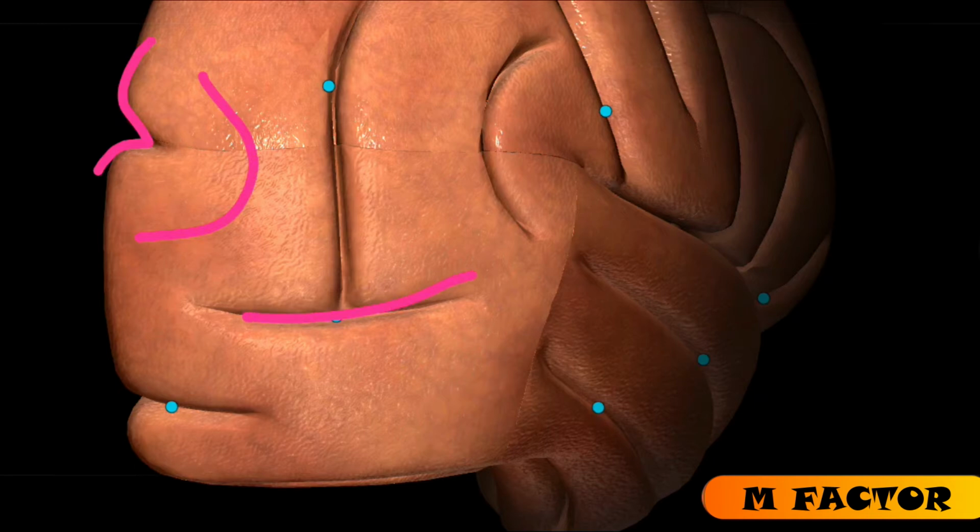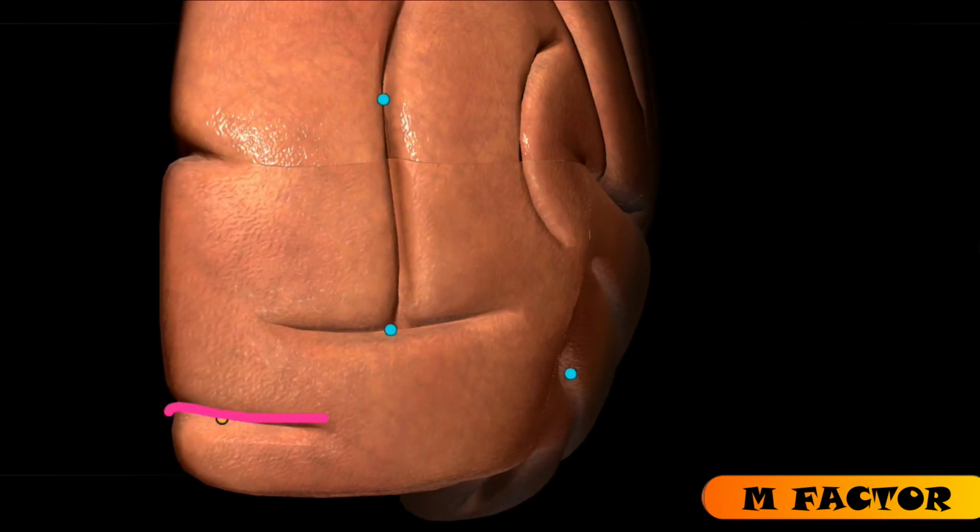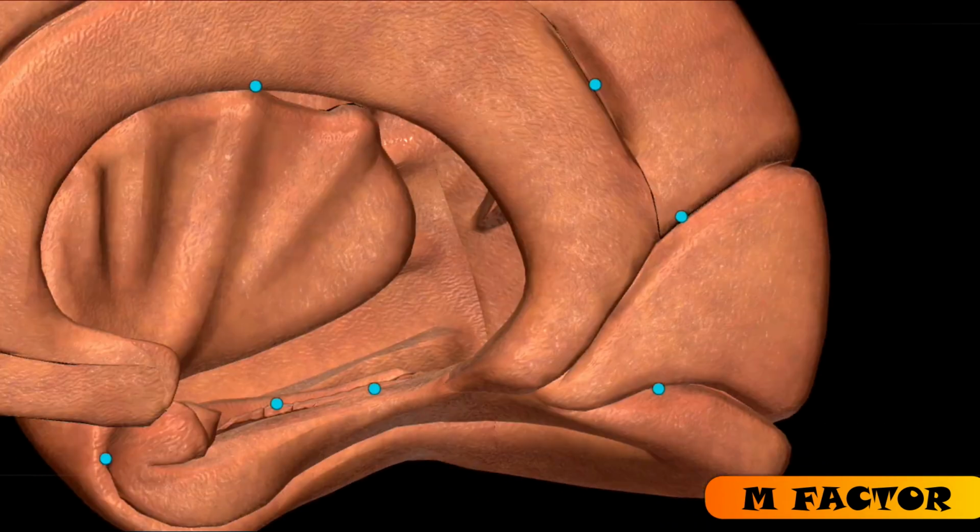And this is the calcarine sulcus. The calcarine sulcus begins near the occipital pole and runs forward to a point below the splenium of the corpus callosum, where it is joined at an acute angle by the medial part of the parieto-occipital sulcus.